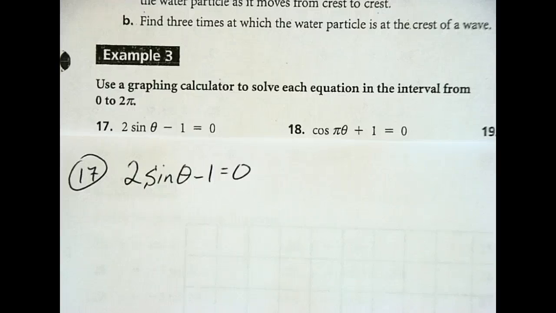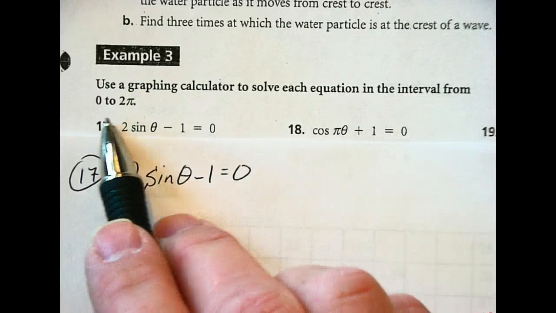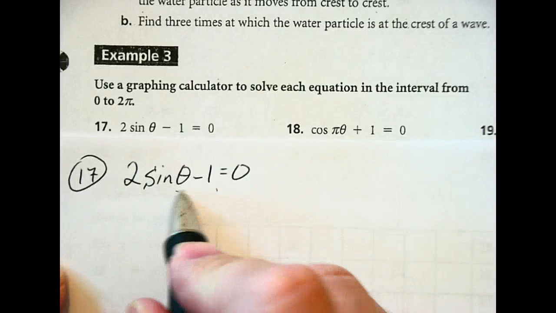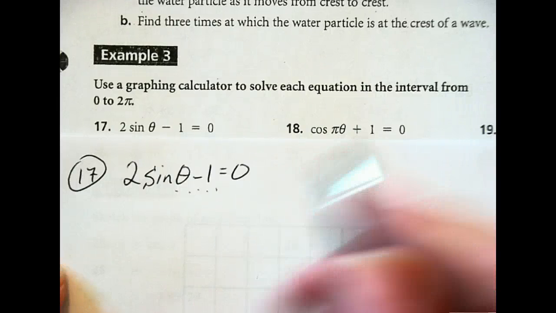Using the graphing calculator, solve each equation in the interval from 0 to 2 pi. So, I'm going to show you two different ways to do this. First, I'm going to point out how you do it by hand, which is kind of foreshadowing. In other words, I'm presenting before you'll actually get there. I think that's what that means. Like an English term, right? It is. It's hinting at the future. Multidisciplinary right there. Okay, so 2 sine theta minus 1 equals 0.